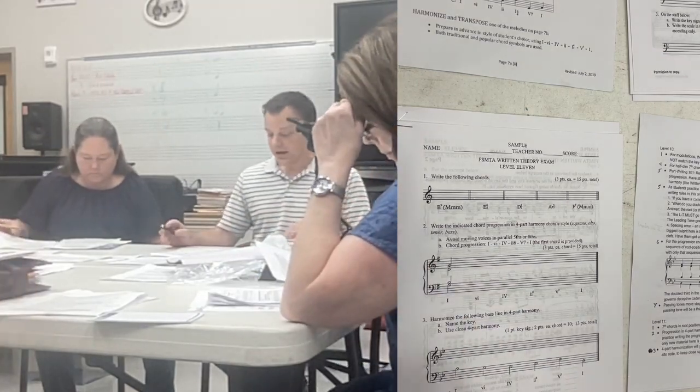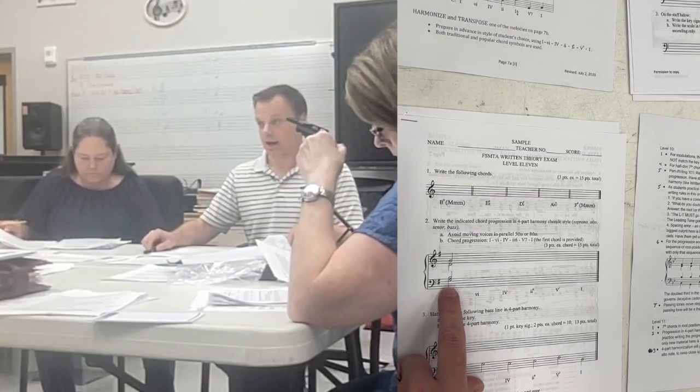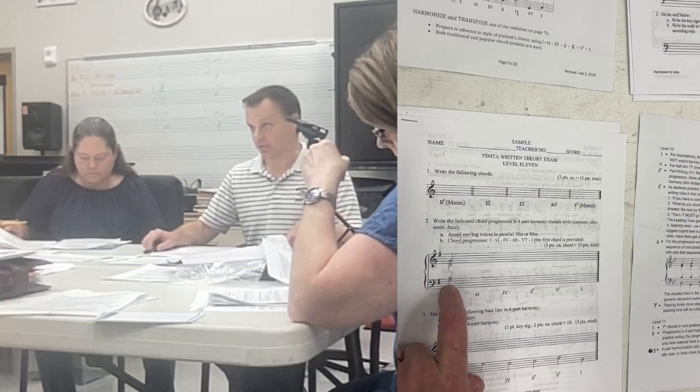For the second one, the progression in 4-part harmony, the first chord can be in any position. You see the sample there, right? There's a sample. Other tests have them in different positions.